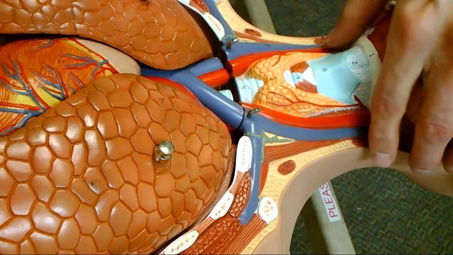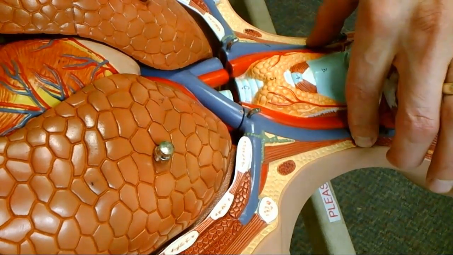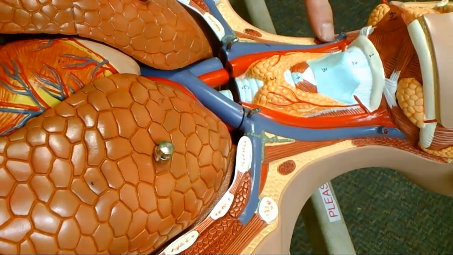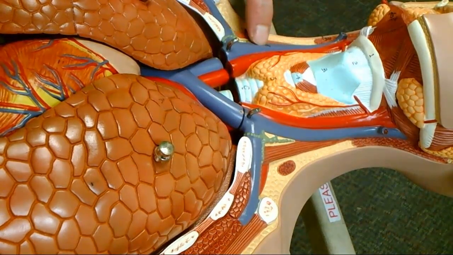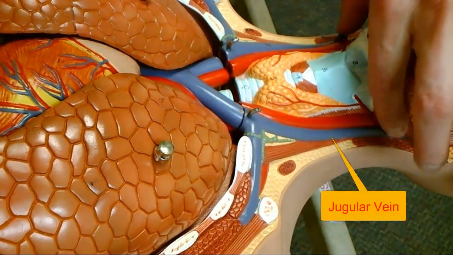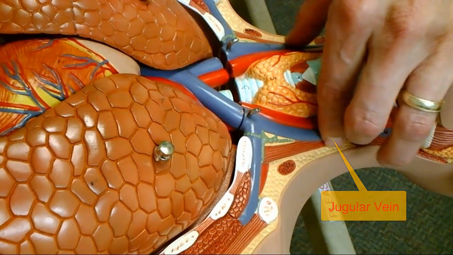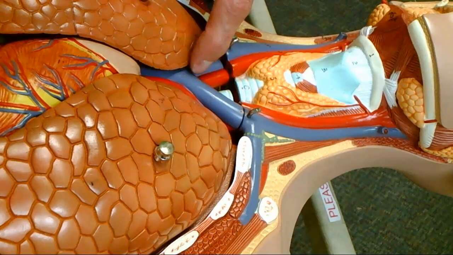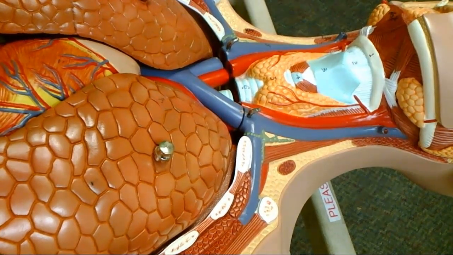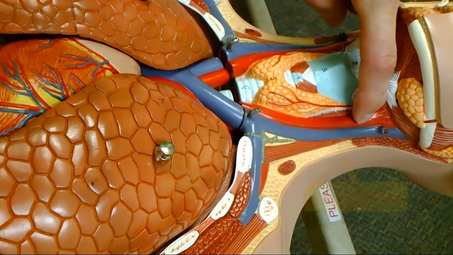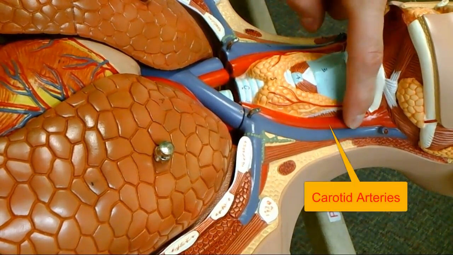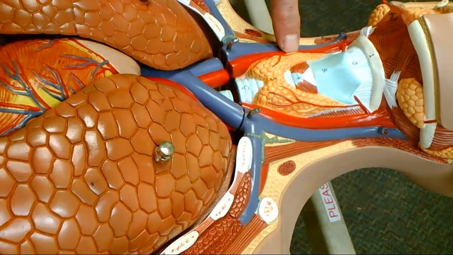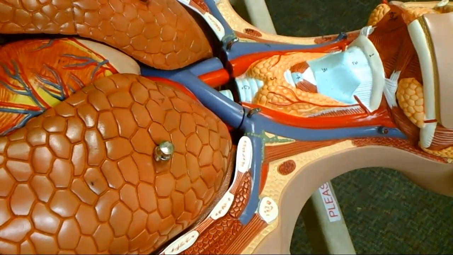We have these major blood vessels in the neck. The veins are the jugular veins. Jugular veins drain the head and neck of blood and take the blood into the superior vena cava, into the heart. And then the carotid arteries, there's one on each side. The left and right carotid arteries come up from the heart, carrying oxygenated blood into the head.